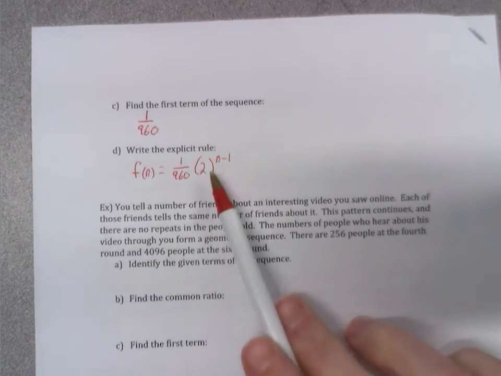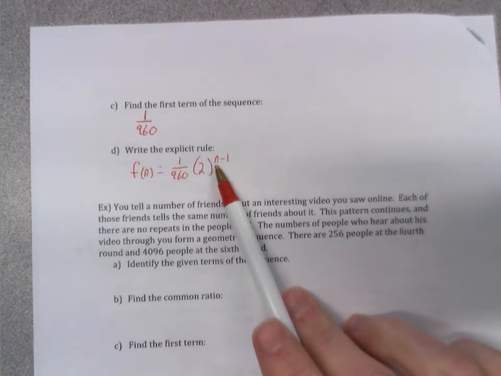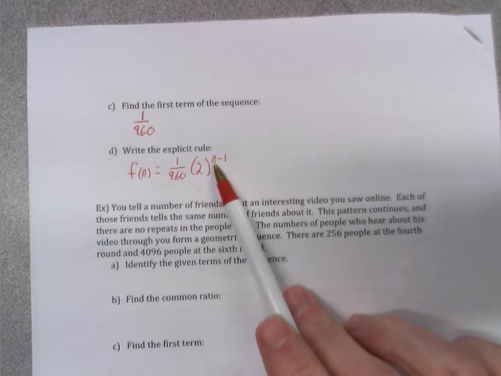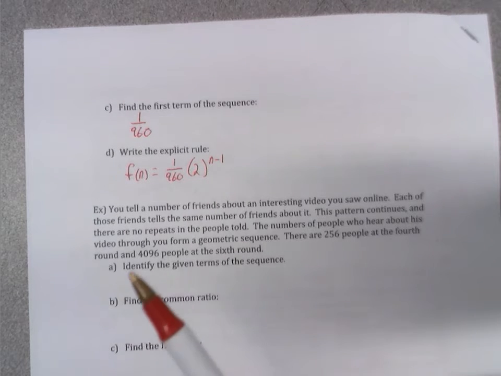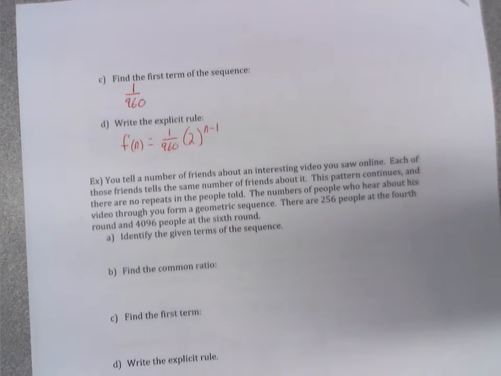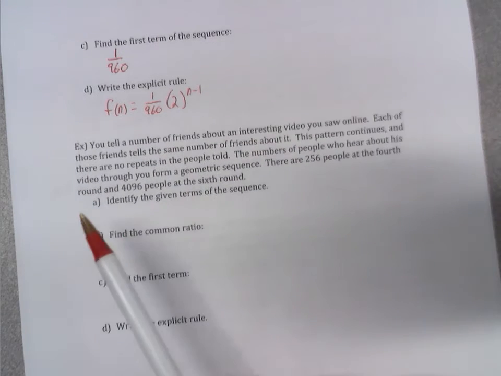And now you could use this, you could put in any number. For example, if we were to put in 5 here, that would give us that 1/60th, that first setting, okay? All right, so let's look at one last problem, where again we're going to be trying to find the ratio.